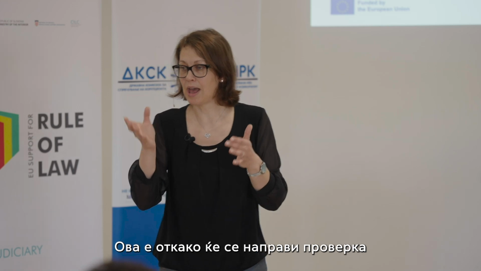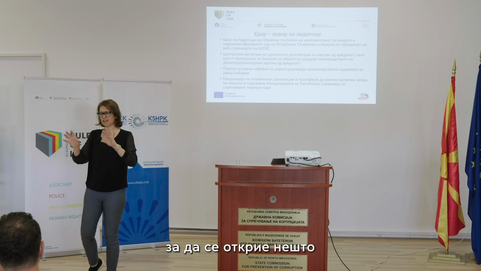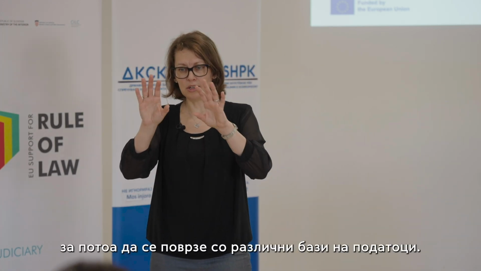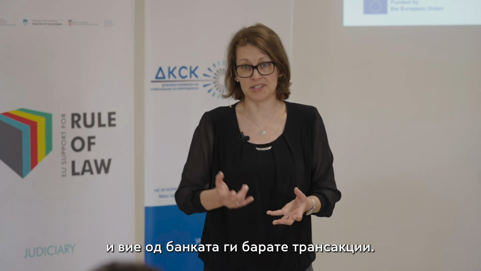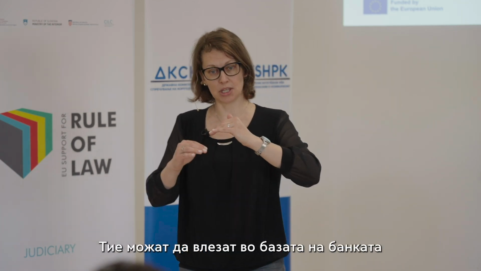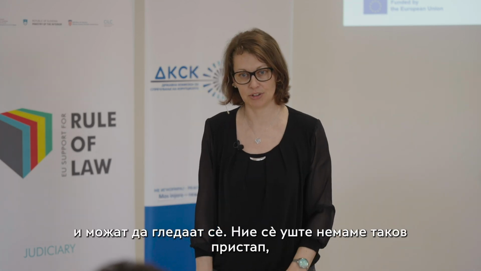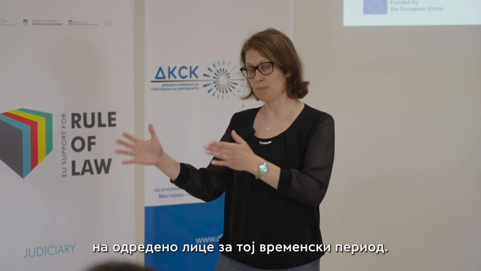And bank transactions are very important information, part of our investigation. This is after checking, let's say, the asset declaration form and its data, to find anything that would be a little bit inconsistent or standing out, and connecting it with various databases. The next thing you do when you see something fishy is you ask the bank for the bank transactions. We don't have the access to the bank transactions as the tax authorities or the FIU have. They can just enter the database of the bank and they can see everything. We don't have that access yet, which means that we have to ask the bank to send us the transactions for a person for that period of time.